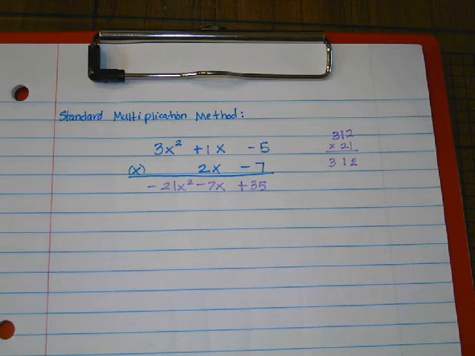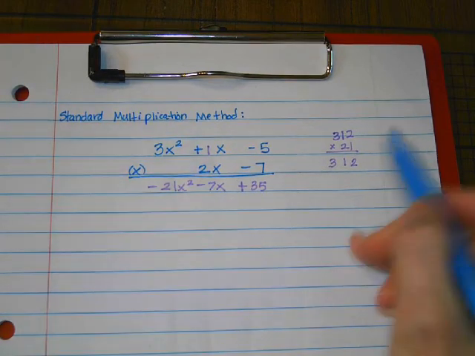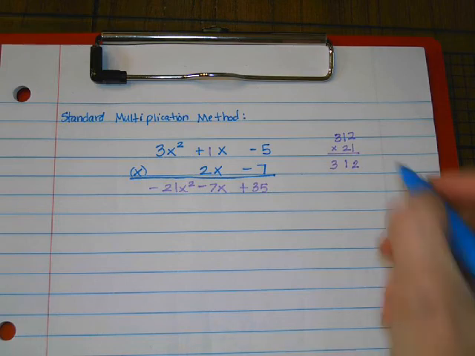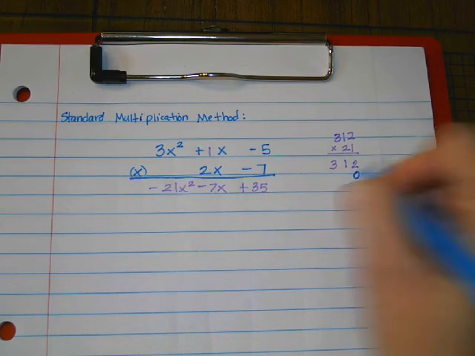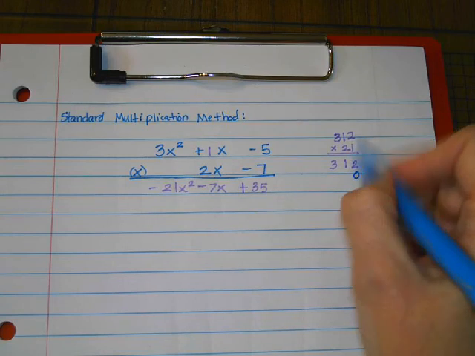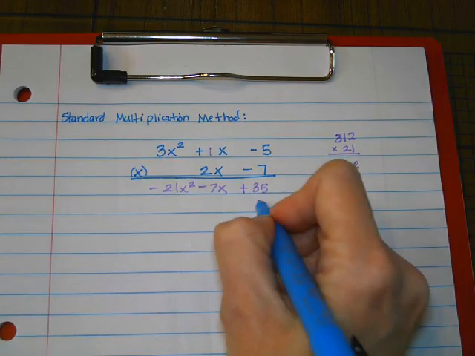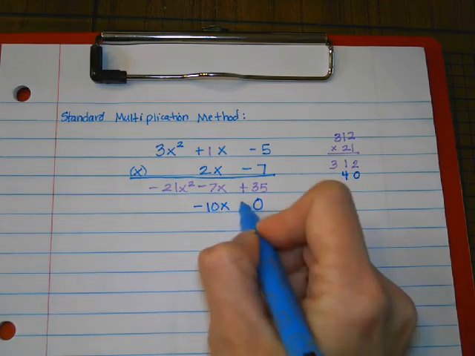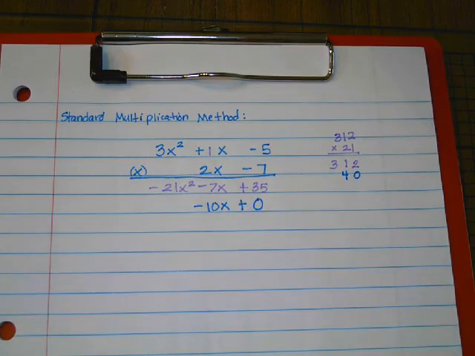Now in this problem over here, what do we do next, Nathaniel? You're right. We're going to add a 0 right here, and then we start multiplying 2 times 2. I'm going to put a 0 right here. Negative 5 and get negative 10x. And since 0 doesn't have a sign, I'll just put plus 0.